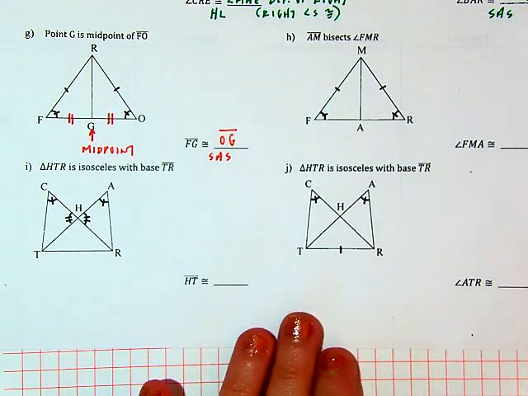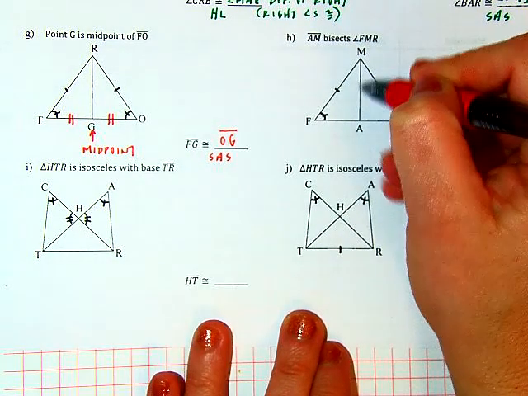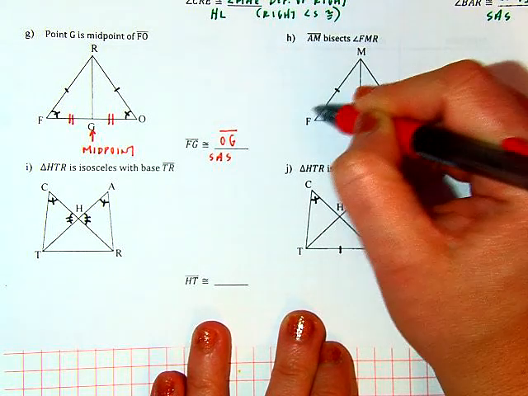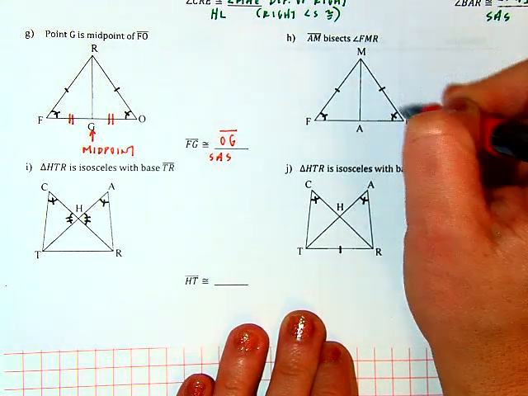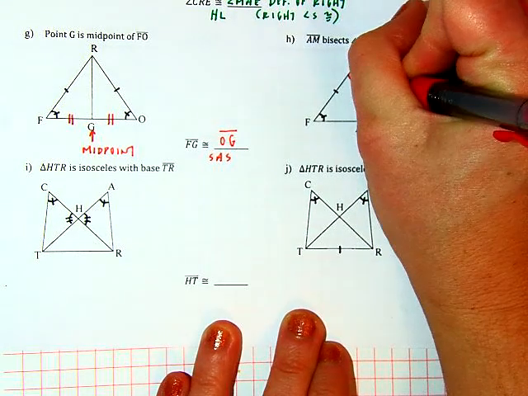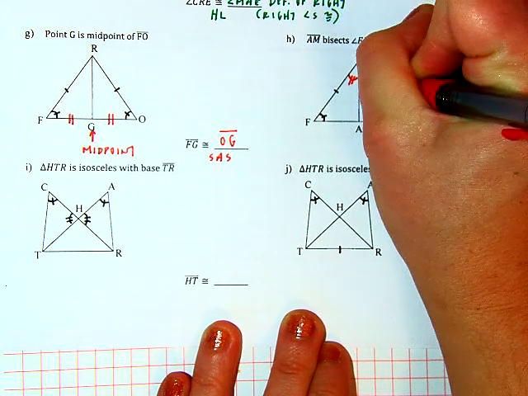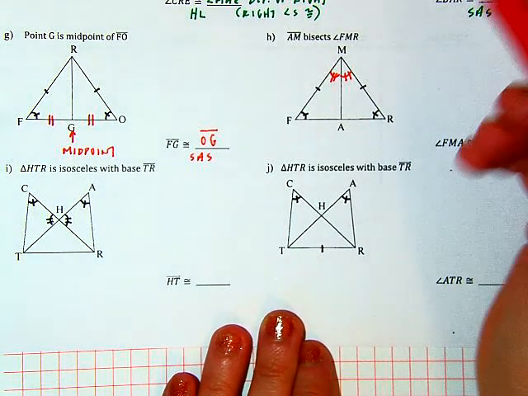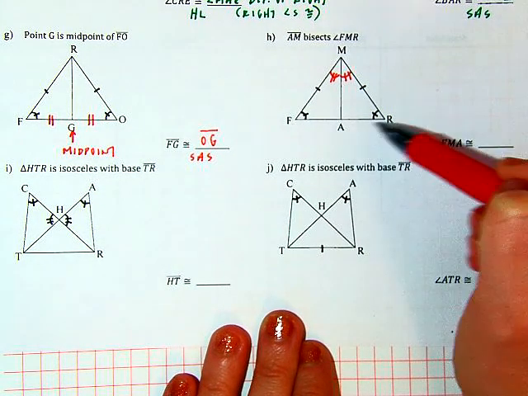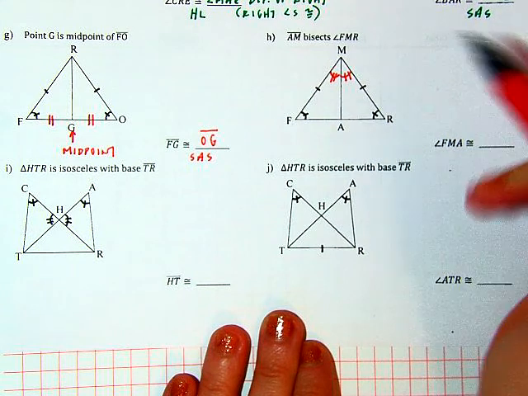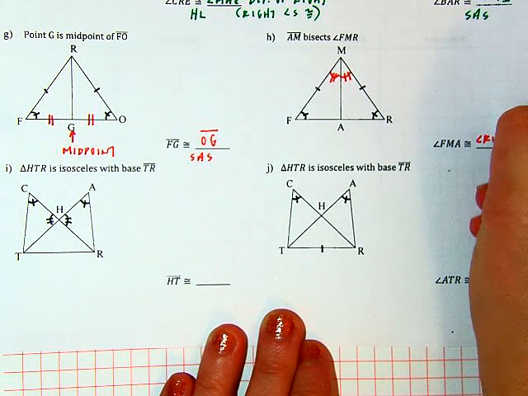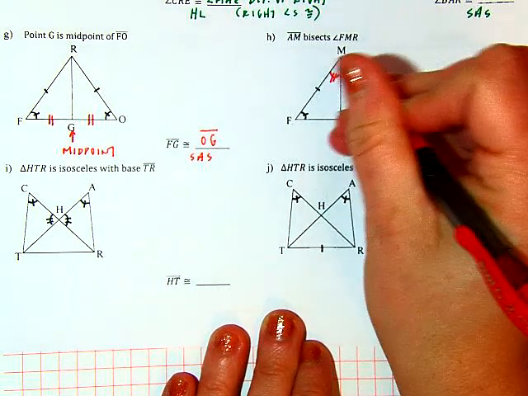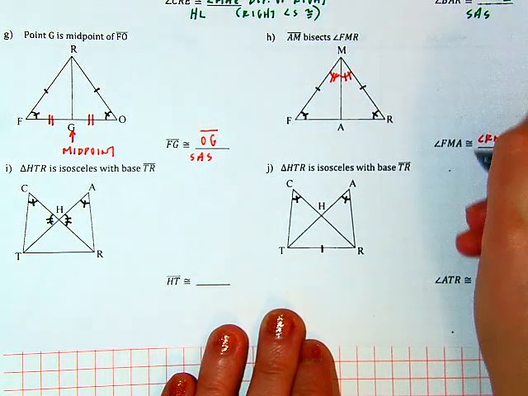Okay, next one here, AM bisects FMR, this angle right here. So if AM bisects FMR, if I bisect an angle, that splits it into two congruent parts just like that. So if I name that first angle FMA, that second angle will be RMA. And if I wanted to say that my triangles are congruent, I have angle, side, angle.